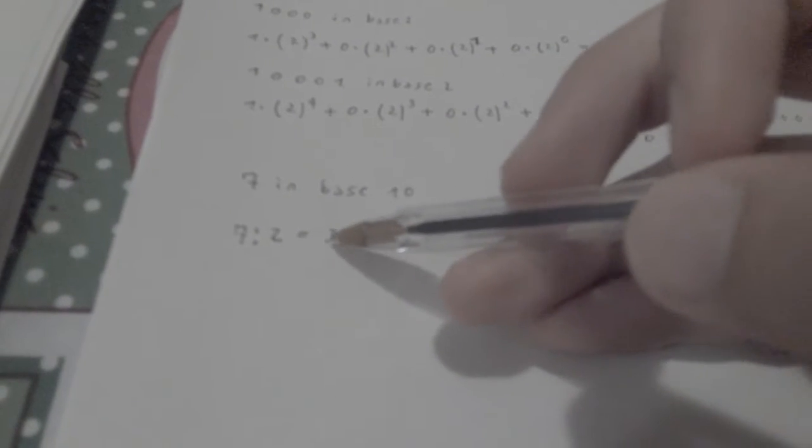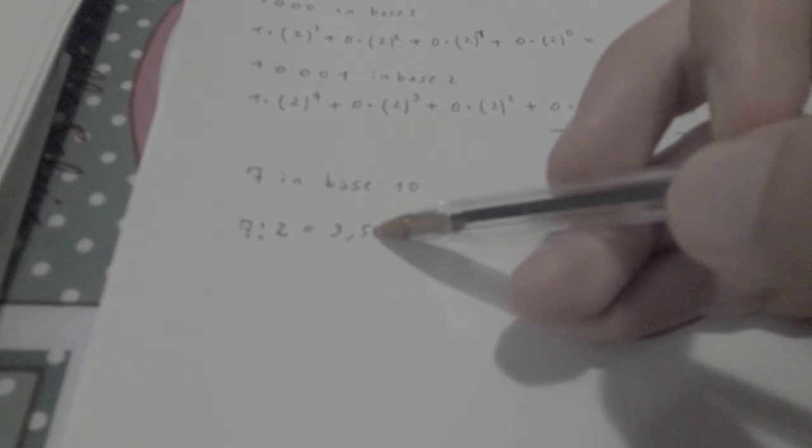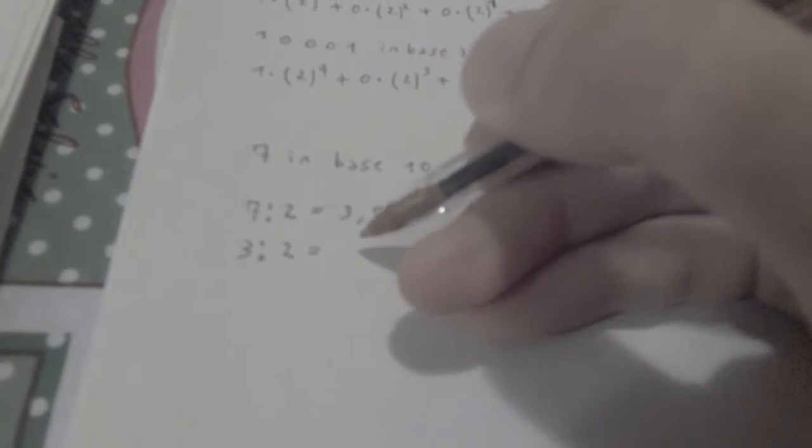So let's continue the process. We're going to keep the 3, the integer part here. We're not going to keep the 0.5 part in this process. So 3 divided by 2 is going to give me 1.5. So the second number is 1 because we still get a 0.5.